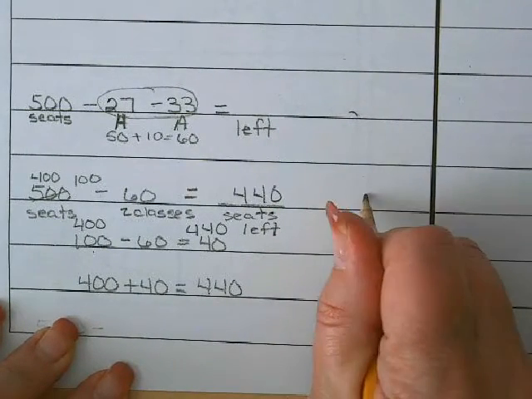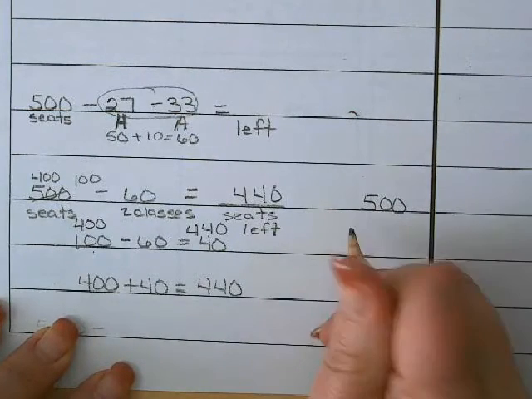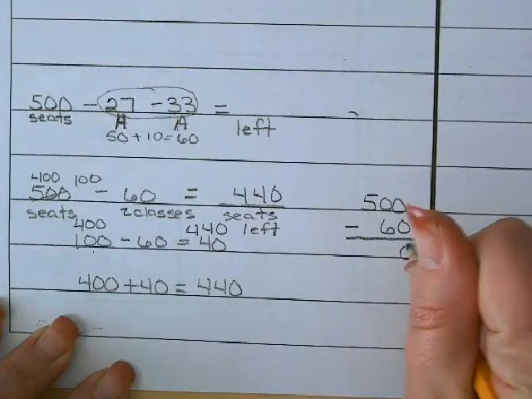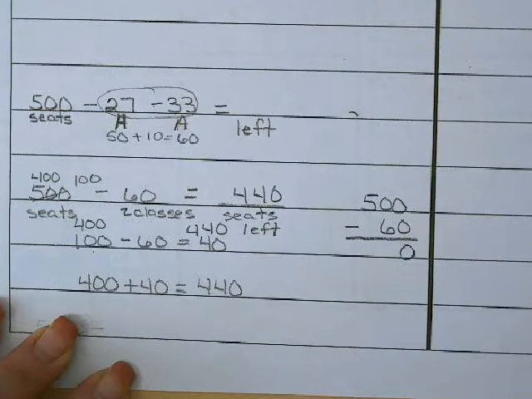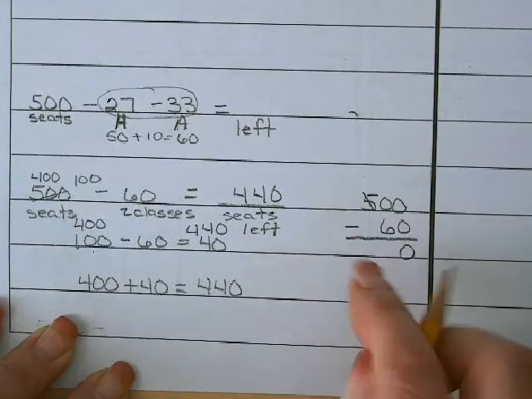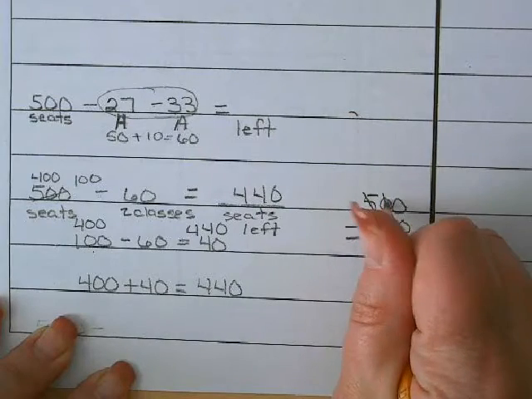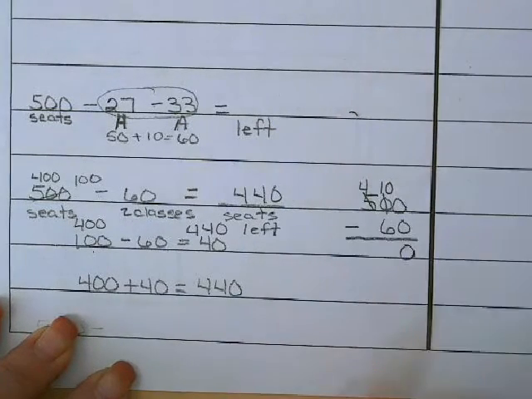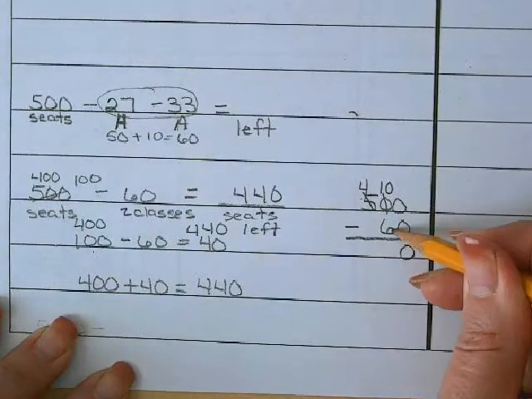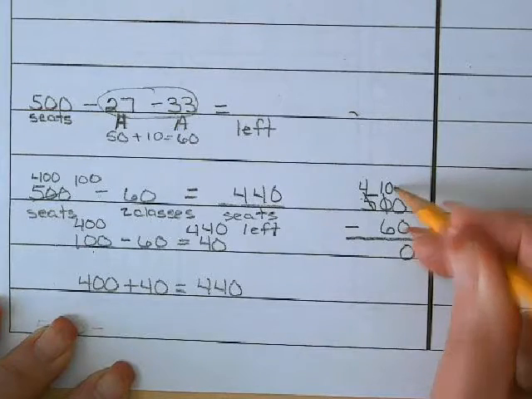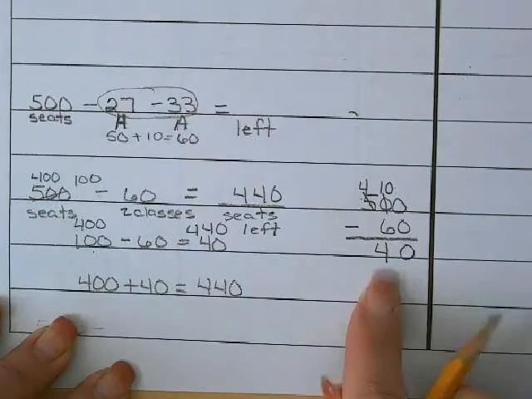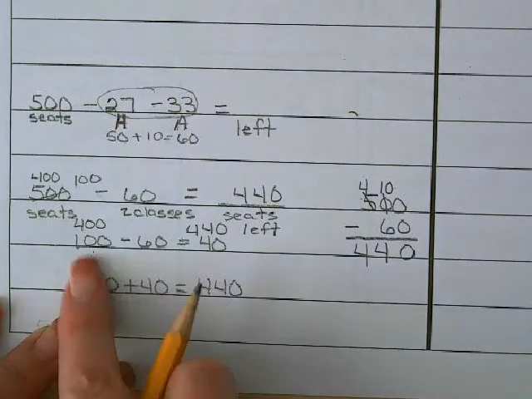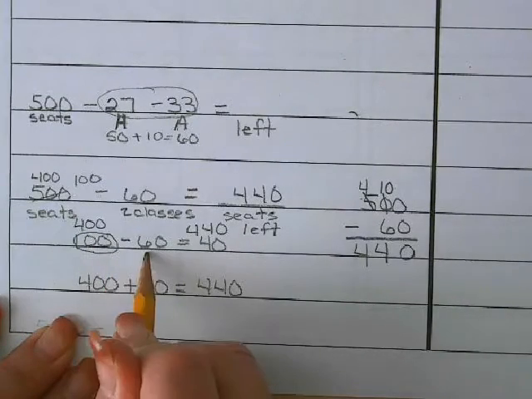So I'm going to use my algorithm over here. So I have 500 total seats. I subtract 60 of those seats. I can subtract here. I have no ones left because 0 and 0 is 0. I'm borrowing 100, which is what I did here. And when I borrow, that means I have 10 tens. And 10 tens is the same as 100. I will have 4 hundreds left here. 6 tens minus from the 10 tens is going to leave me with 40, or 4 tens, and the 4 hundreds can still remain 4 hundreds, which is what I did here when I put this number back together after I borrowed 100 from here to subtract it.